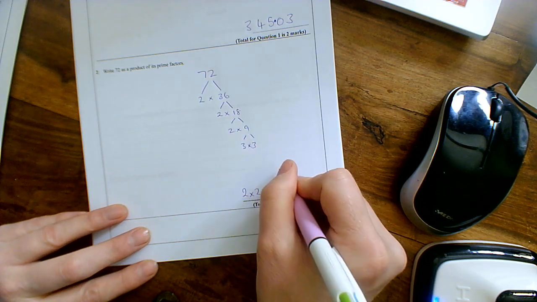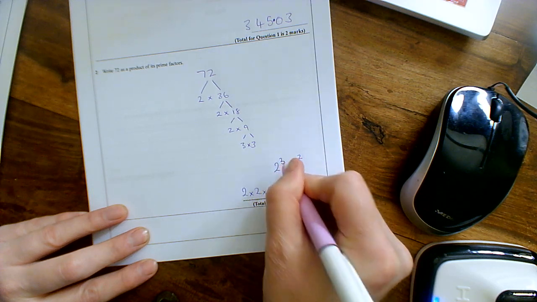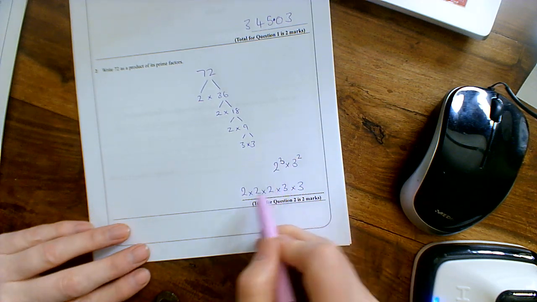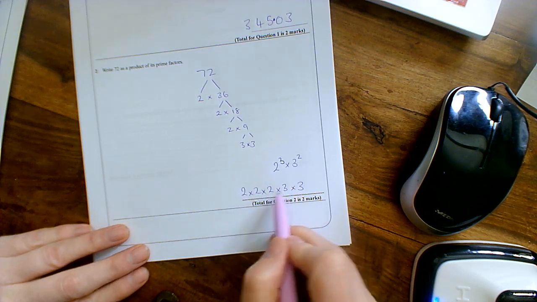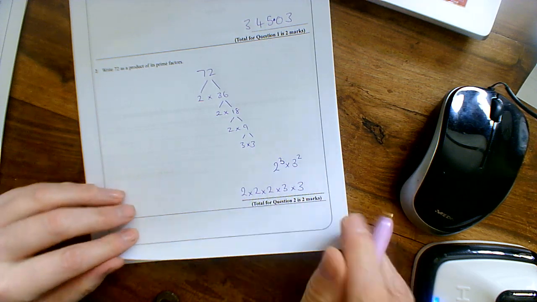The other way to write this one is 2 cubed times 3 squared. Personally, I prefer this version because it's a lot easier to interpret than this one. Okay, so I prefer this version.